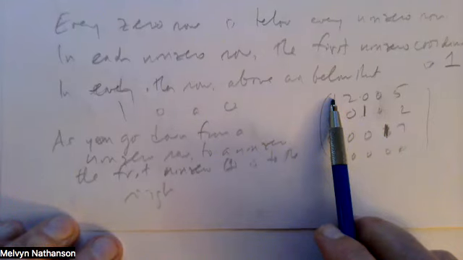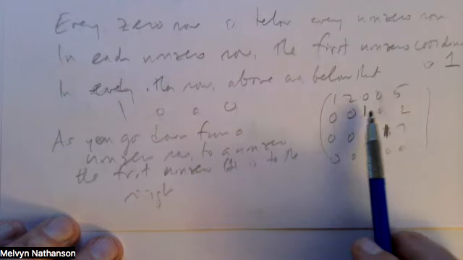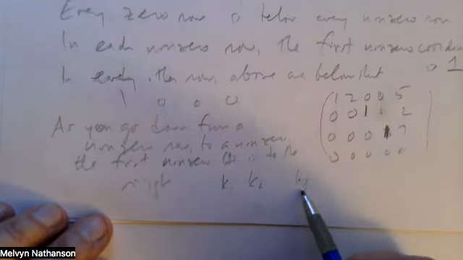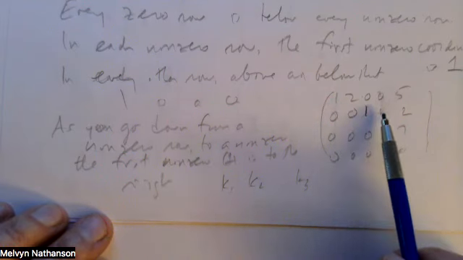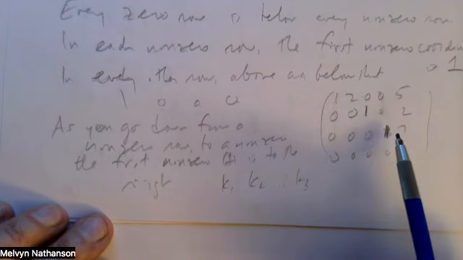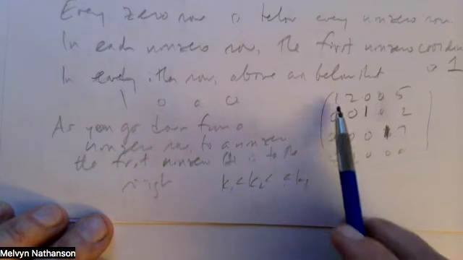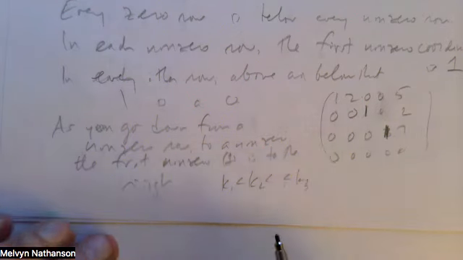By that I mean, here's a 1. In the next row, the first 1 is to the right of where the first 1 is. In the next row, the first 1 is to the right of the 1 in the previous rows. So if K1, K2, and so forth are the columns where the initial 1s occur, as you go from one non-zero row to the next, these numbers are increasing. First column, third column, fourth column: 1 less than 3 less than 4.